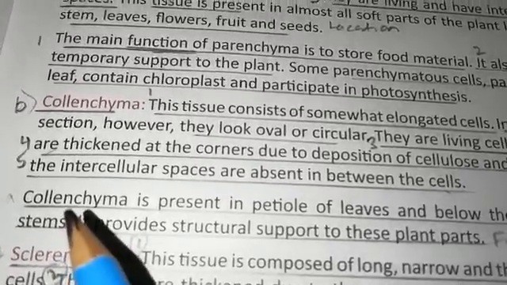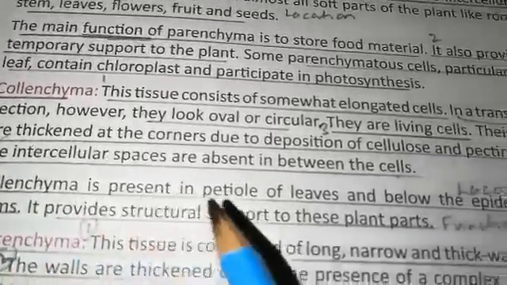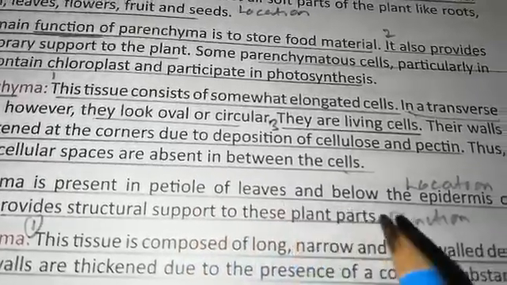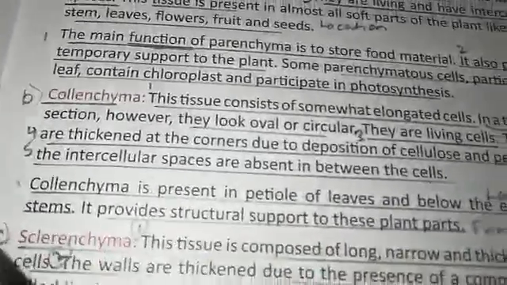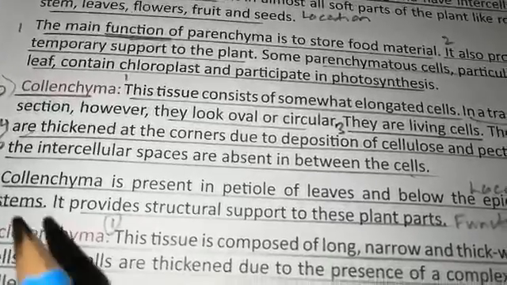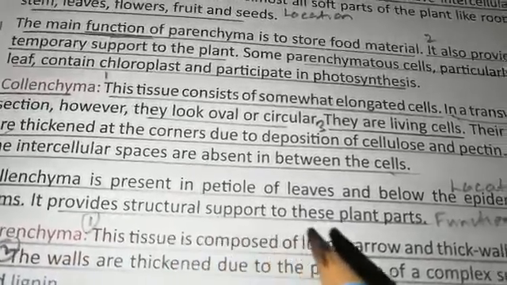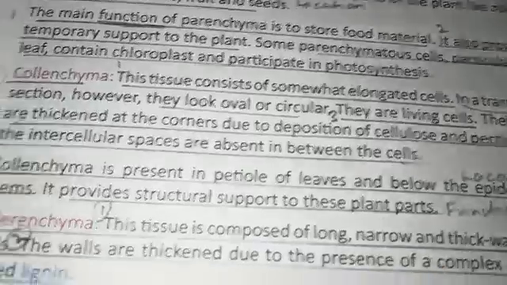Now, where is this present? Collenchyma is present in petioles of leaves and below the epidermis of stems. Now, what is its function? It provides structural support to these plant parts.